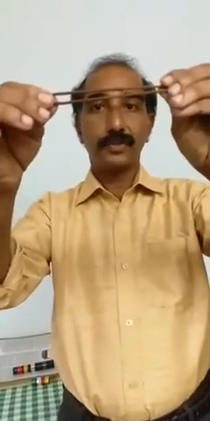This is half of the string, and this is 1/4. Half and 1/4. So this distance is 3/4 of this string. So we can use a string.